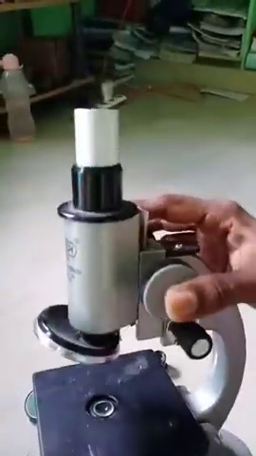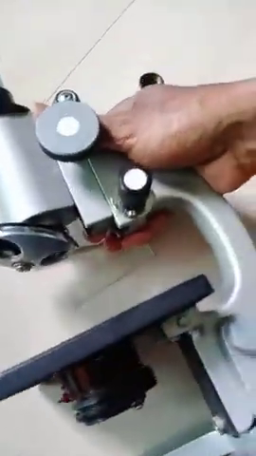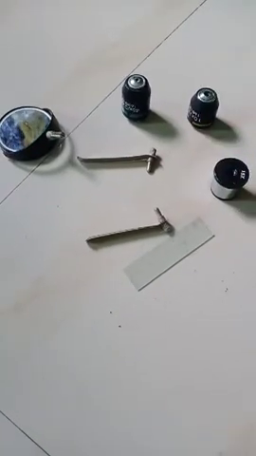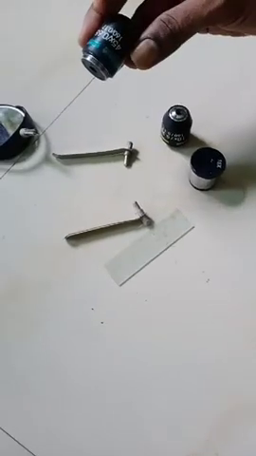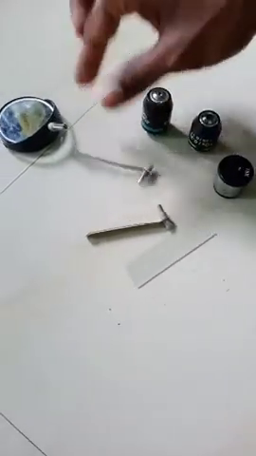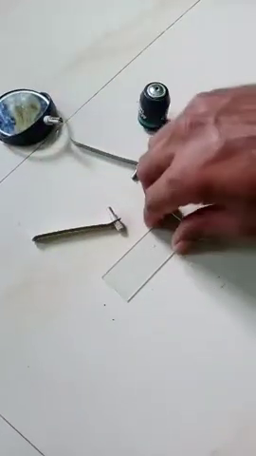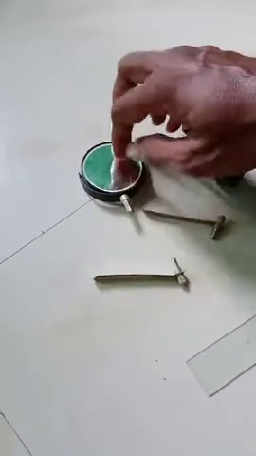So this is the brief information regarding the compound microscope. Here we can observe the dismantled parts: objective lenses, nose piece, 10x, 45x, clips, glass slide, lens.